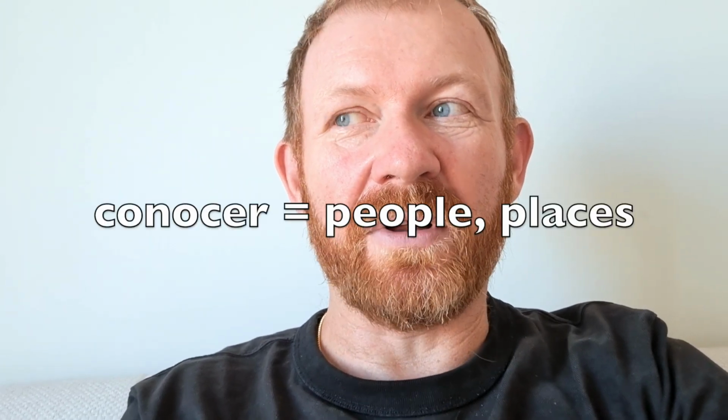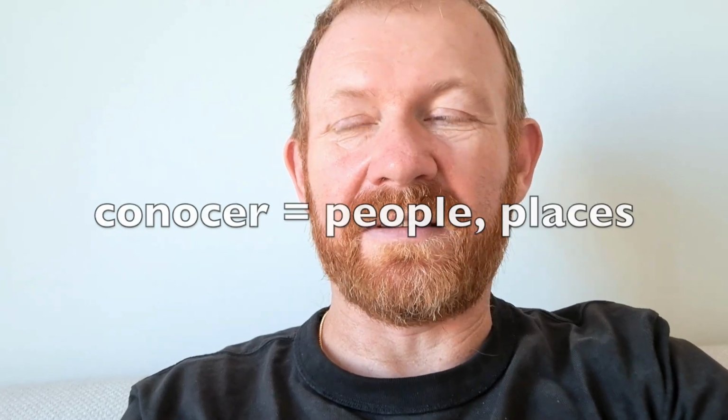Then we have conocer. The difference is that conocer is to talk about knowing people or places, basically. There's a little bit more to it than that, but you could translate conocer as to be familiar. We use conocer to talk about being familiar with a place, knowing a person, which is different than saber. So I'm going to give you some examples here which make the difference a little bit clearer. Are you ready? Let's go. Saber and conocer in Spanish.